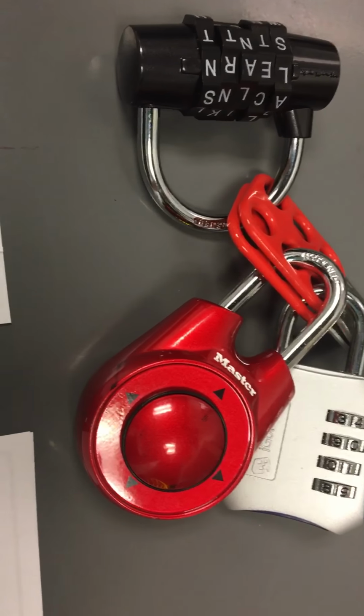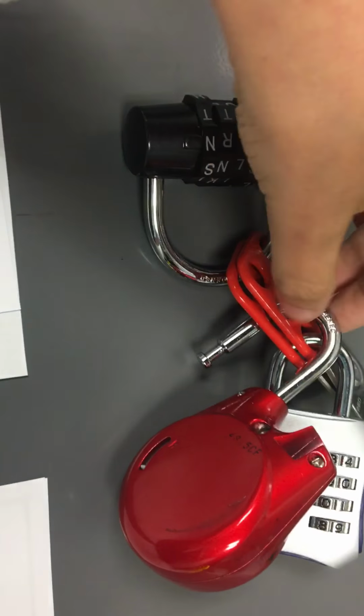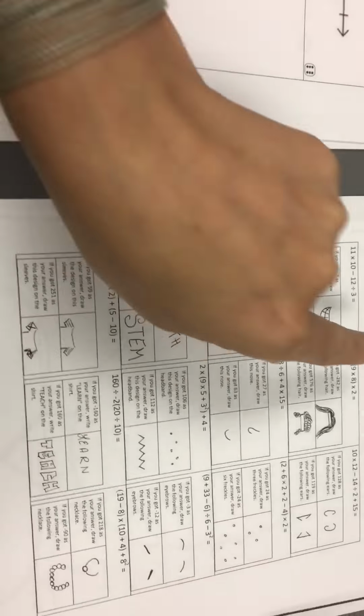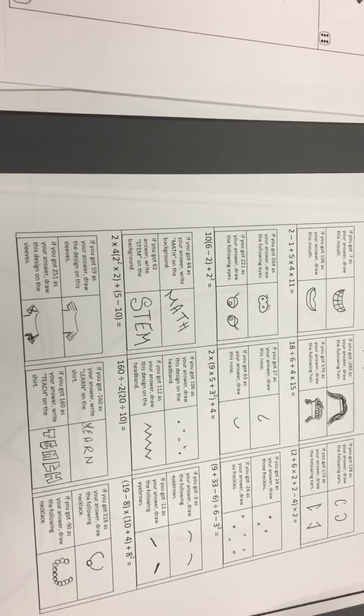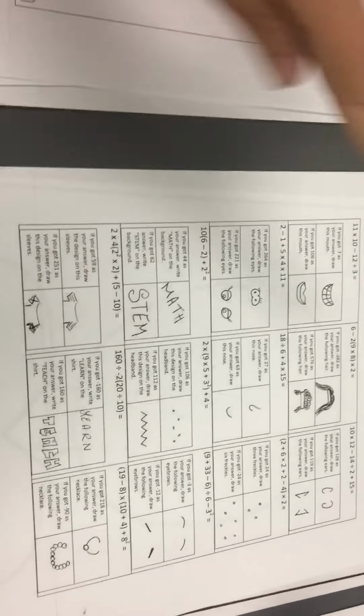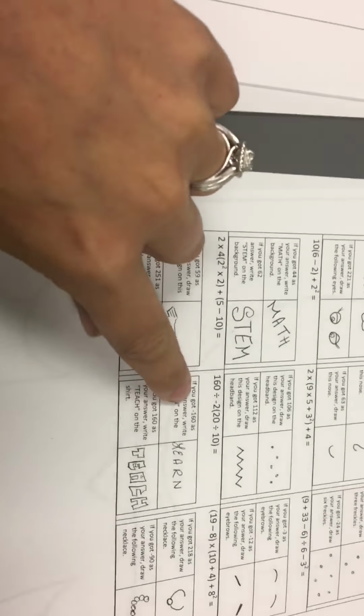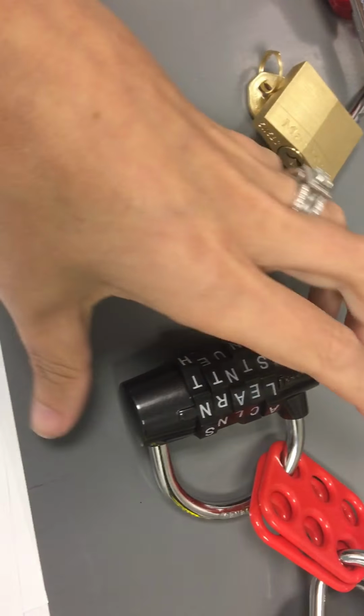After we get the code to open the directional lock, that comes off, and they move on to their third clue. This one simply has a 3 on each of the 2 pages. Again, we're working in a group of 3, so each of them should be answering 4 questions. These questions focus on order of operations. As they answer the questions, it's going to tell them what to draw on the face. When they're finished with the face, ultimately they will have written "learn" on the shirt, and they're going to use "learn" to unlock the word lock.